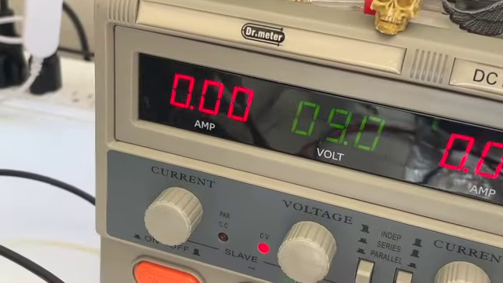So I'm going to do this again. This time I'm going to start with 9 volts. 9.0 volts. I know this because I've got my power supply right there. See it? 9 volts.